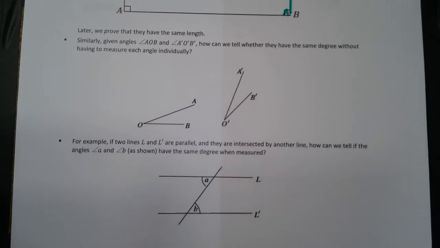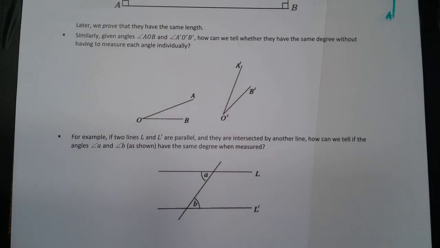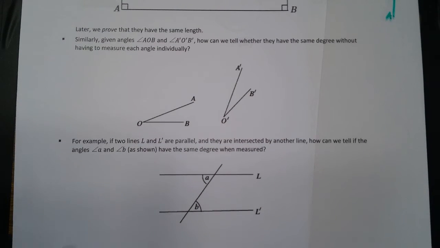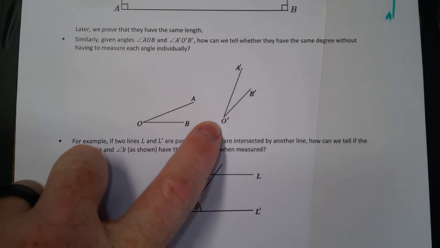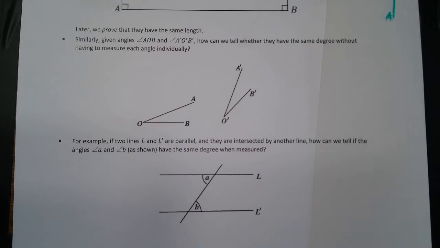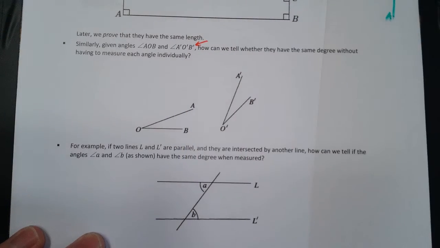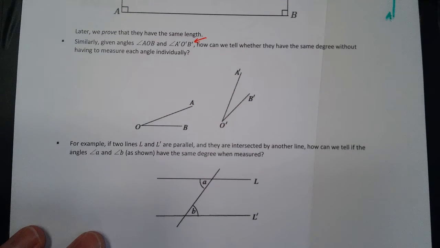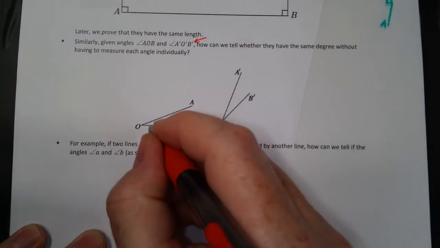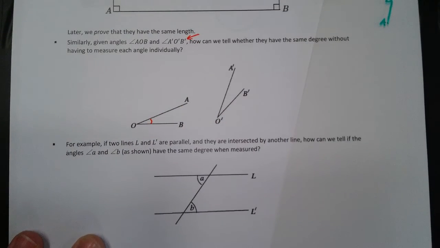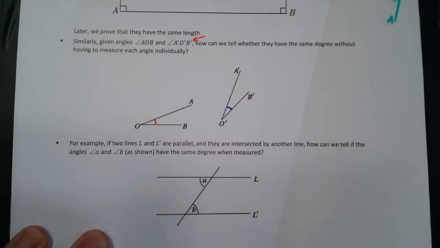It can also work with angles like I have right here. I have two angles, angle AOB and angle AOB prime. This little mark here, by the way, this little apostrophe in geometry right now, that means prime. It means we've moved it once. One apostrophe means it's moved one time. So the question is, can I tell if they have the same degree without measuring them with a protractor? Can I see if this angle right here and this angle right here are equal?